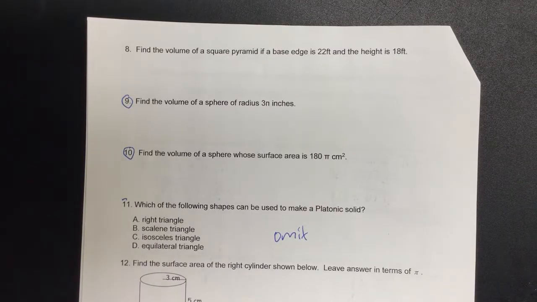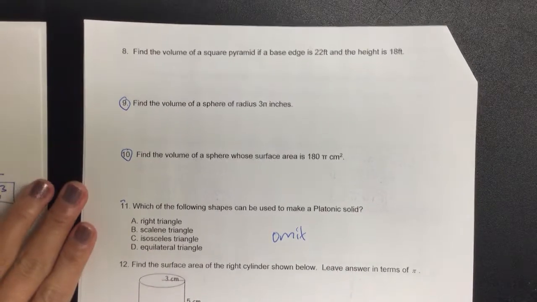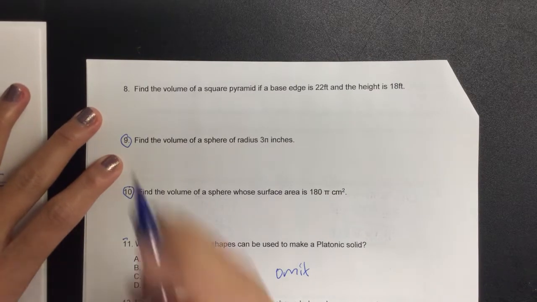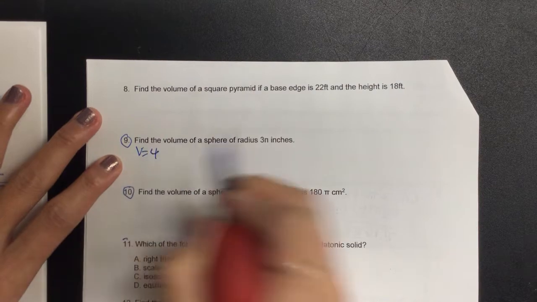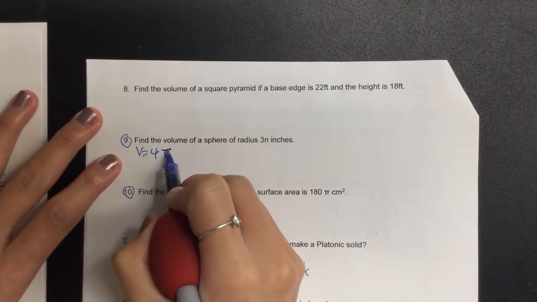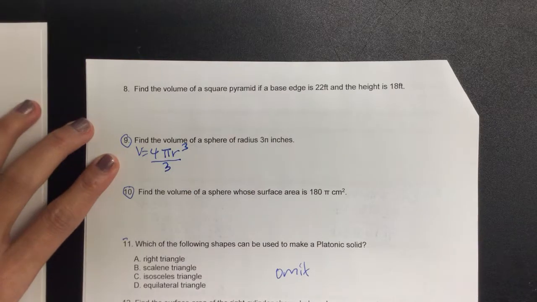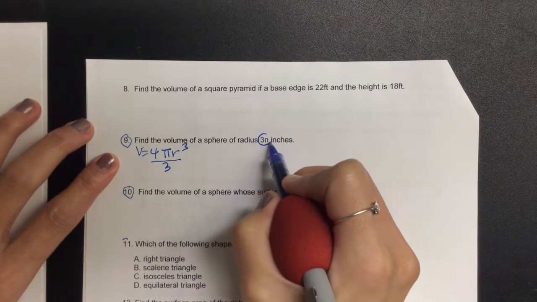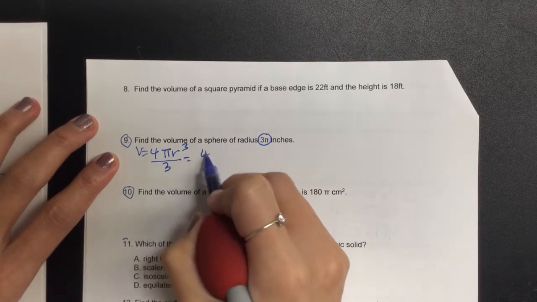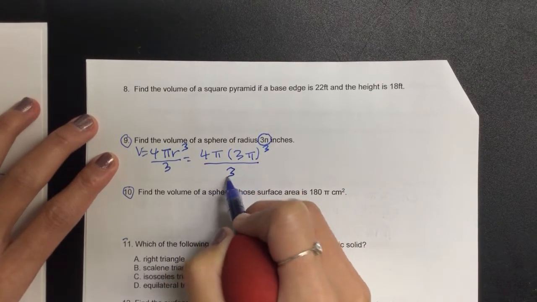Okay, for number 9, Blake, let's read. Find the volume of the sphere with a radius of 3 pi inches. Okay, so go to your formula chart, volume of a sphere. And it starts with 4. 4 pi r cubed over 3. So let's plug in what we know. All I need is my radius. The only awkward thing is that the radius also has pi. So let's plug it in. We have 4 pi, 3 pi all cubed, all divided by 3.